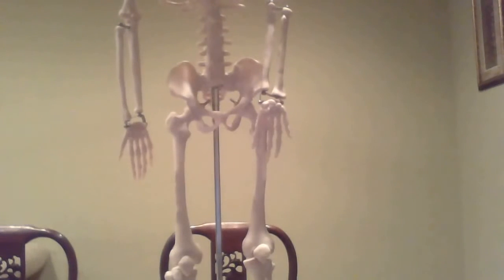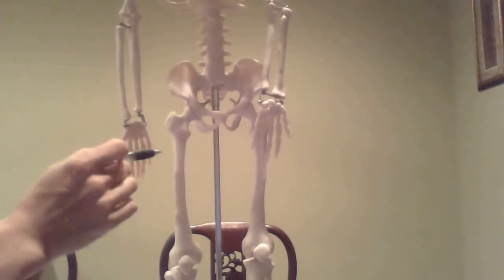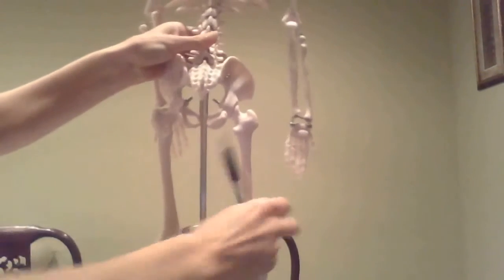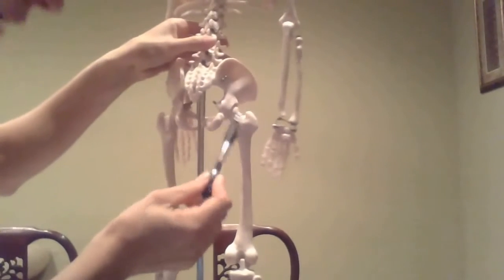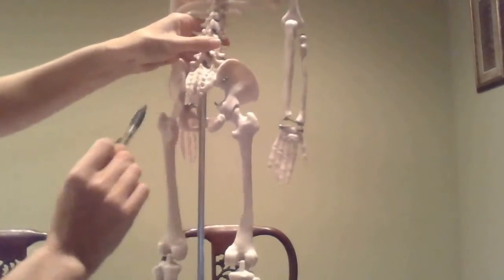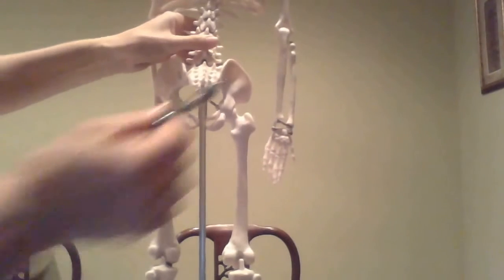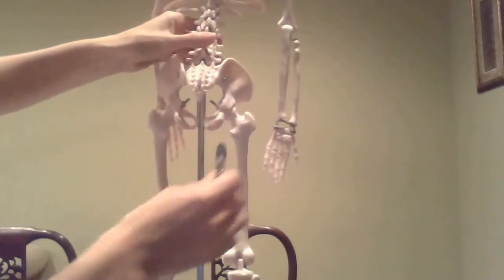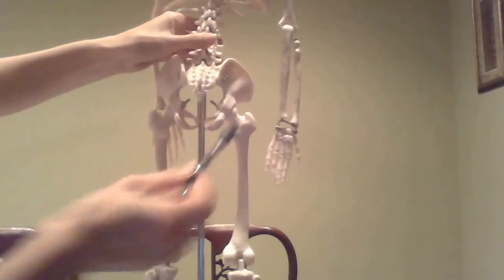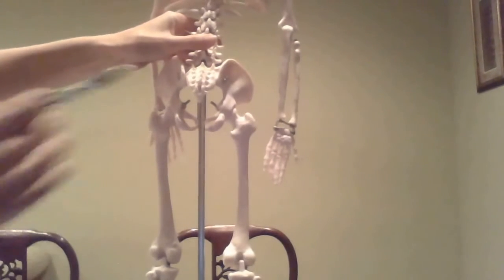Okay, so now we're going on to the femur, which is here. And we're going to start with the head of the femur. So I'm going to turn him around so we can see the head a little bit better. So the head is right here. This is the head of the femur. Next we have the greater trochanter, which is right here, and the lesser trochanter, which is here. So the greater trochanter, lesser trochanter.